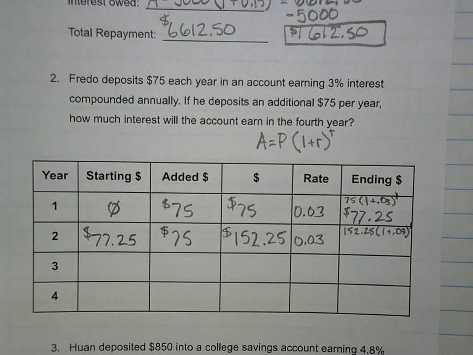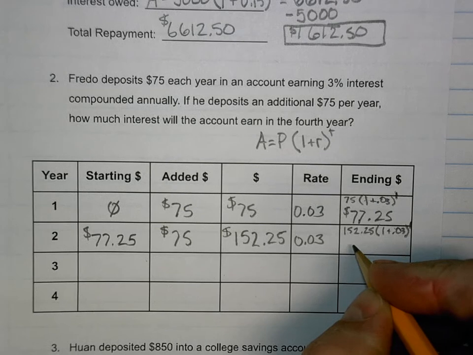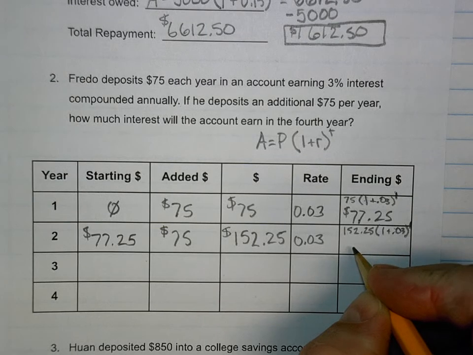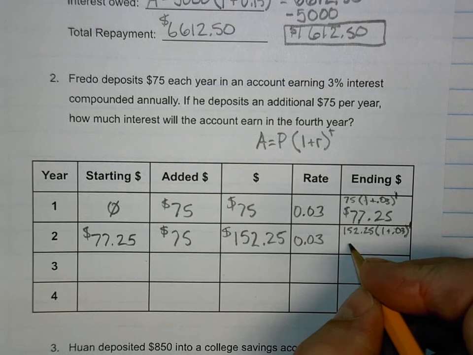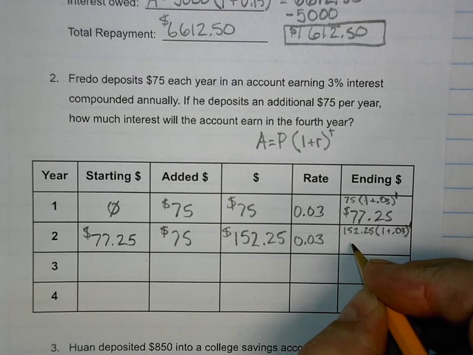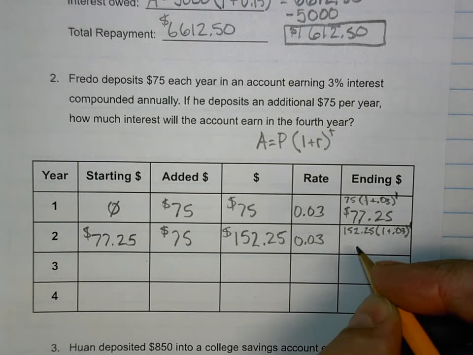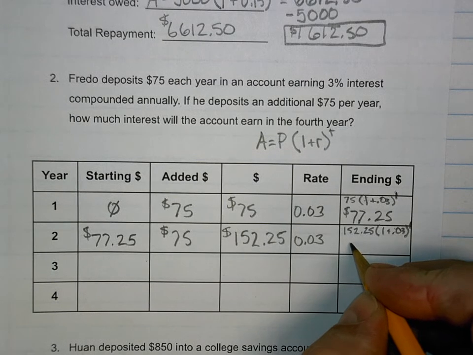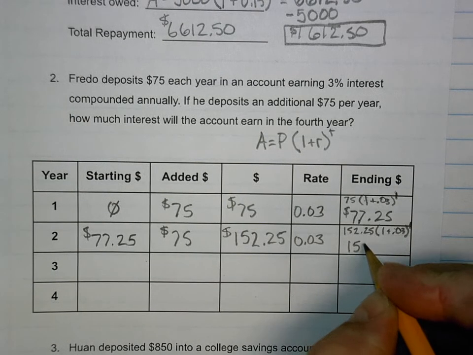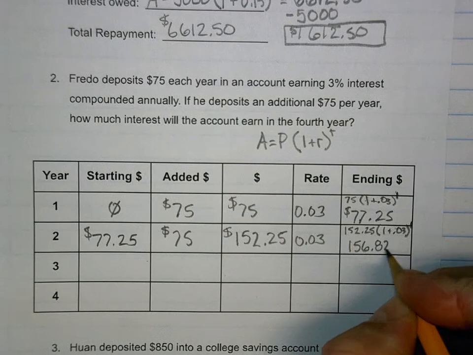Alright, Christian, what did you get? Isaiah, what did you get? Catherine? 3,000 is definitely not it. No, 100. Timothy? 156.82. $156.82.